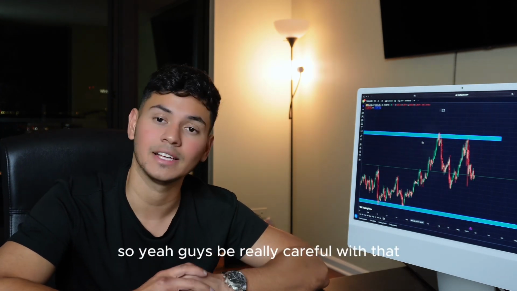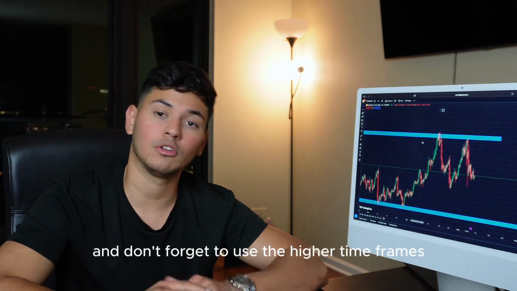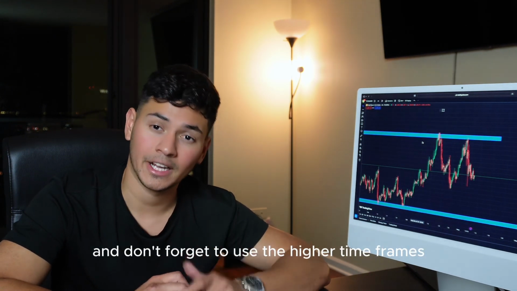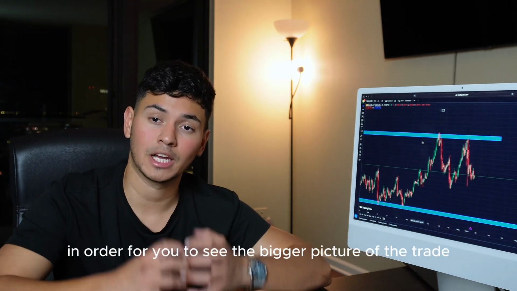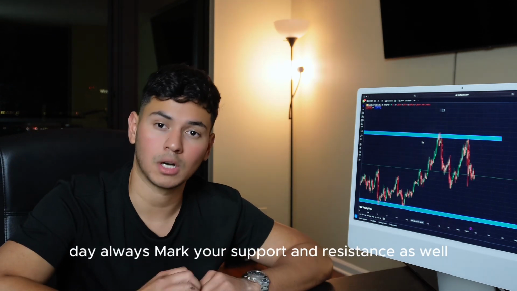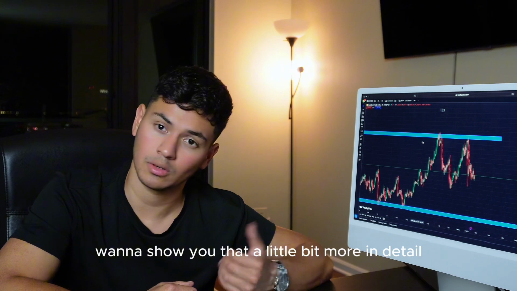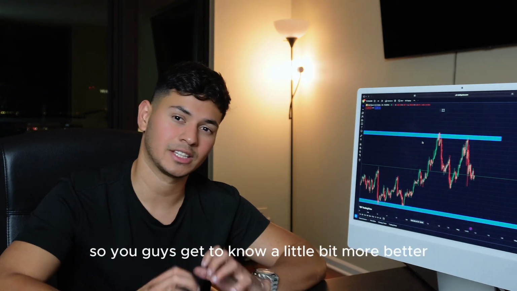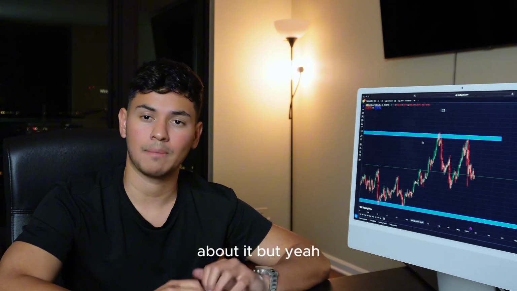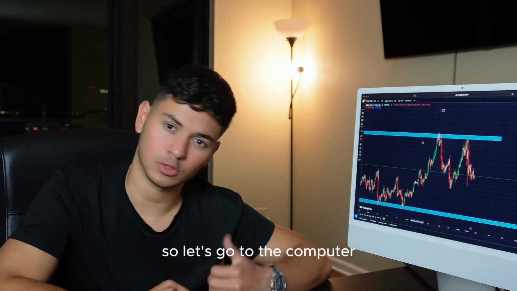So yeah guys, be really careful with that, and don't forget to use the higher time frames in order for you to see the bigger picture of the trading day. Always mark your support and resistance as well. I'm gonna show you that a little bit more in detail in my TradingView, so you guys get to know a little bit better about it. But yeah, so let's go to the computer.